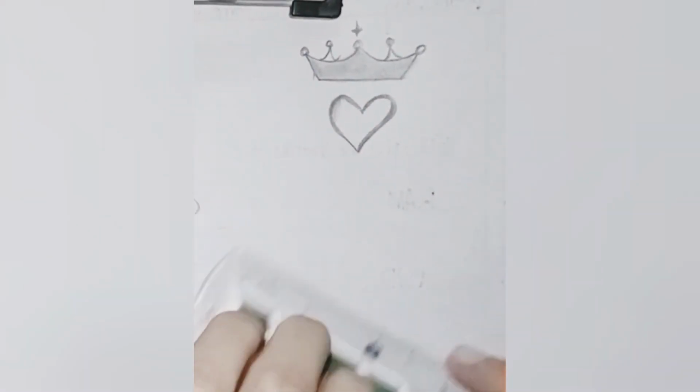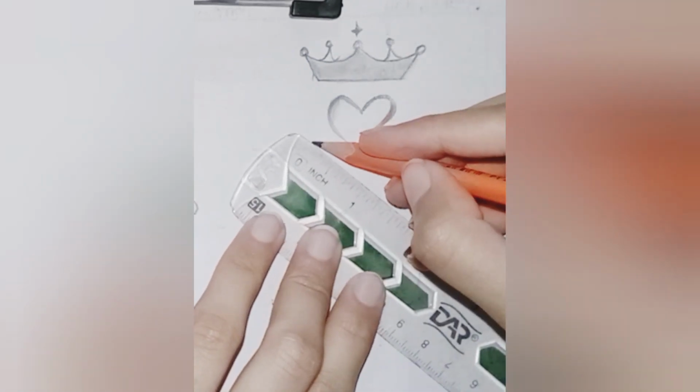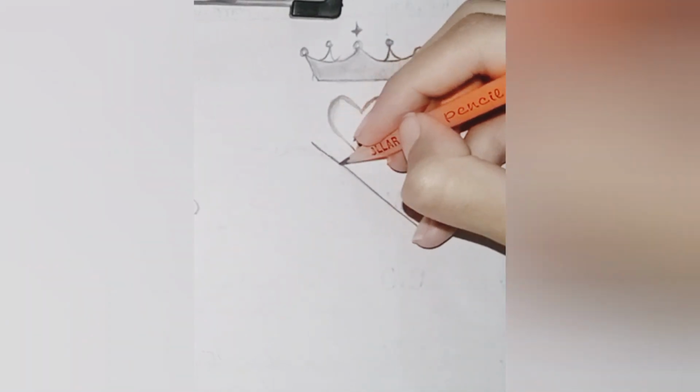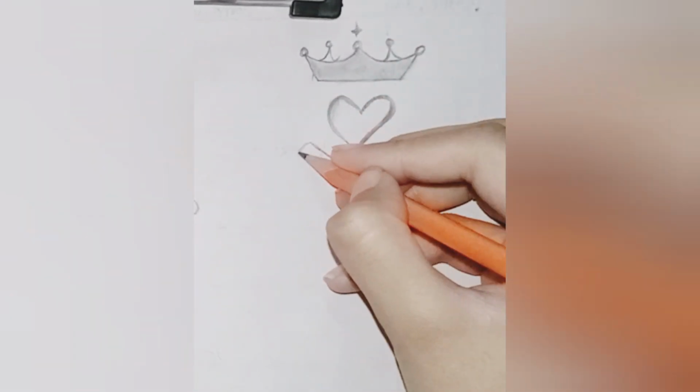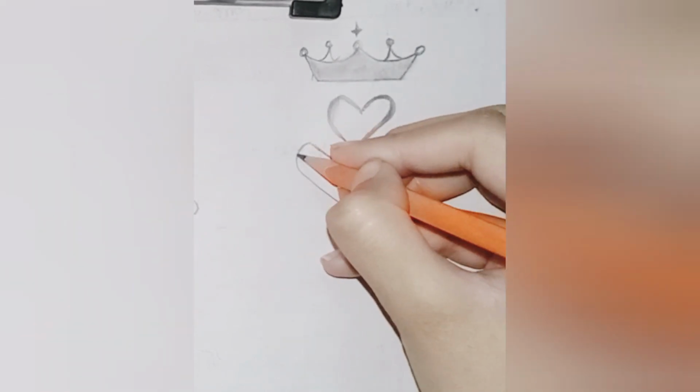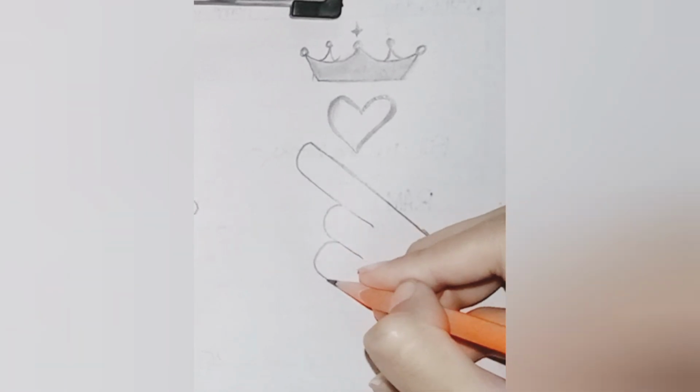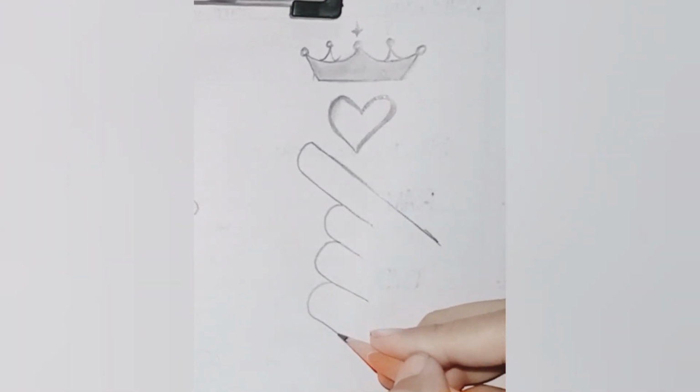As you add color to your drawing, allow yourself to be guided by intuition. Let the hues blend and merge, creating a symphony of colors that evoke a sense of joy and serenity. Don't be afraid to experiment with different textures and techniques. Embrace the imperfections and embrace the beauty of the unexpected.